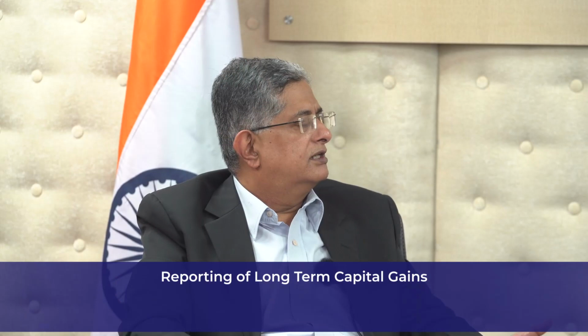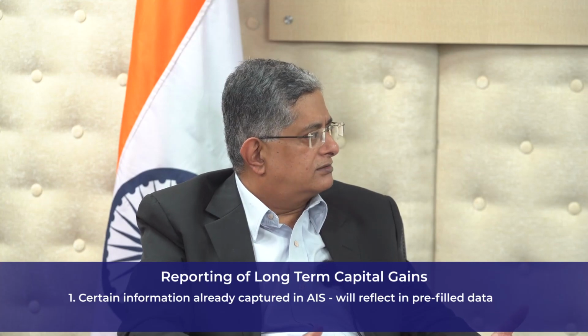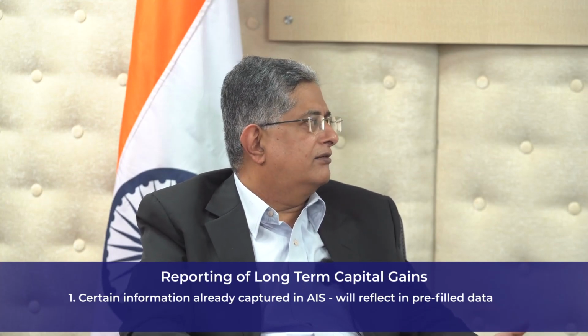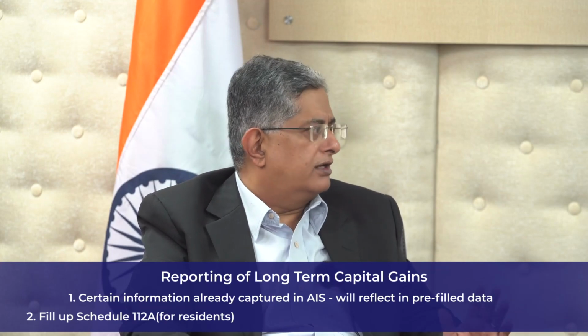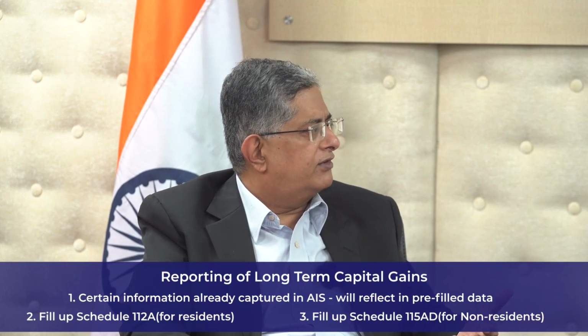Sir, we also have situations where people earn long-term capital gains from shares or sale of securities. In that case, how does he or she disclose this income in the ITR? So Subhash, this is something that all the taxpayers must be aware of. We have provided details of sale of shares and mutual funds in the annual information statement. It is a guide for the taxpayers to know that all the sale transactions are recorded. He can go back to the ITR and fill up schedule 112A. Most of the residents will file 112A. In case of non-residents, they can use schedule 115AD.